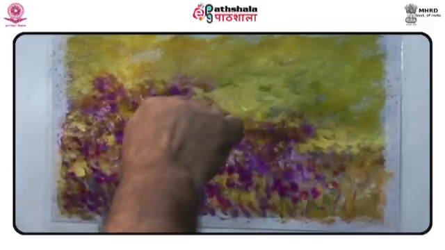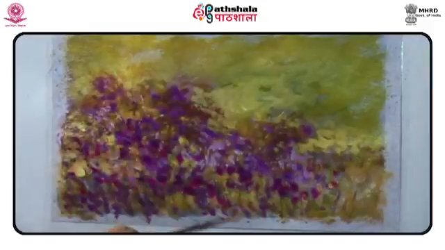All these will combine to make an impression of multicolored flowery bushes in a landscape.